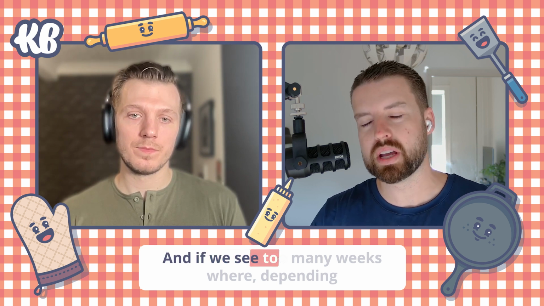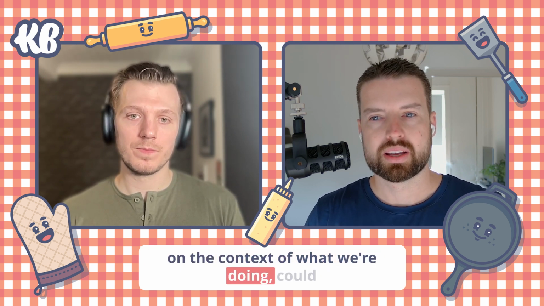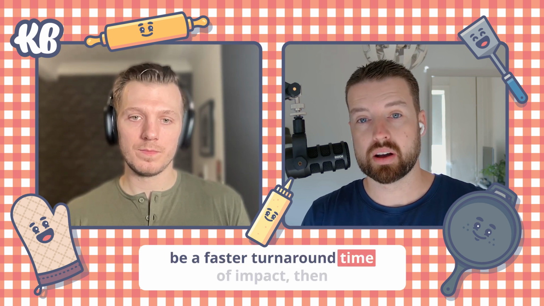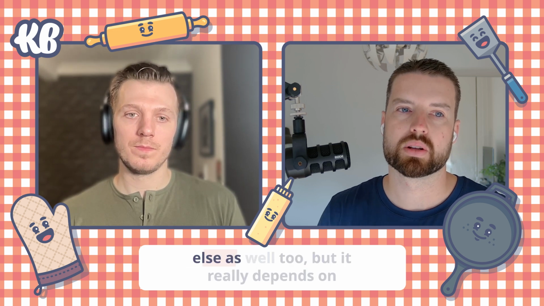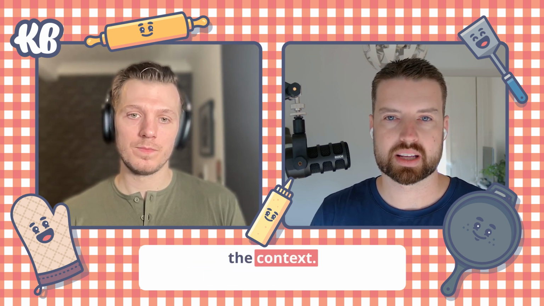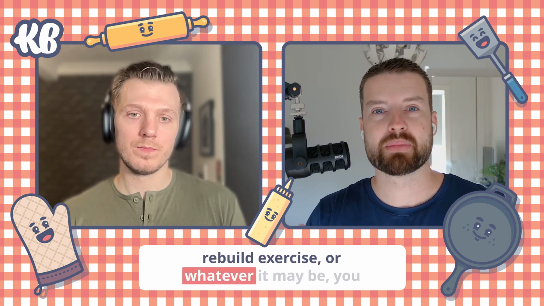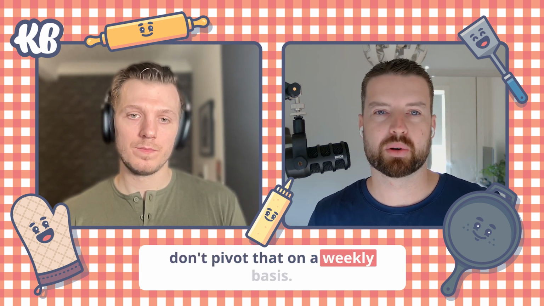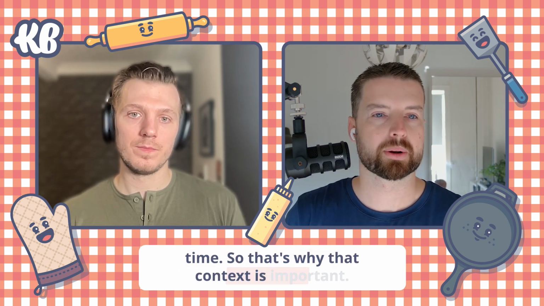And if we see too many weeks where, depending on the context of what we're doing, could be a faster turnaround time of impact, then we may want to pivot and do something else as well. But it really depends on the context. Like if it's a big rebrand exercise or website rebuild exercise or whatever it may be, you don't pivot that on a weekly basis. That's a project that can take a longer time. So that's why that context is important.